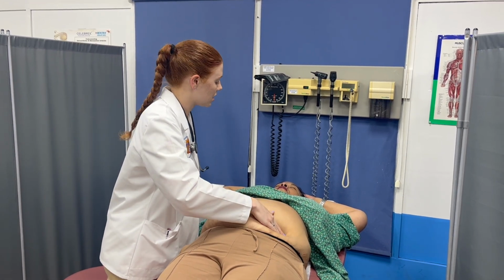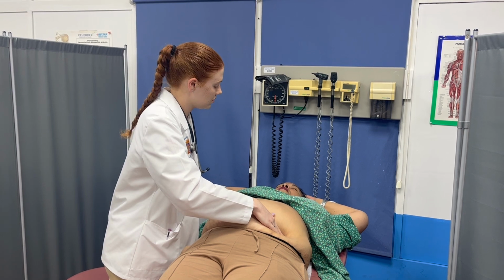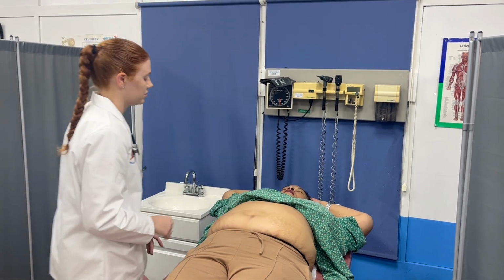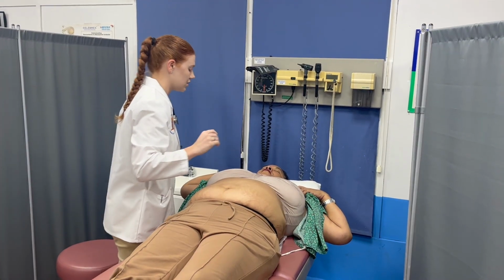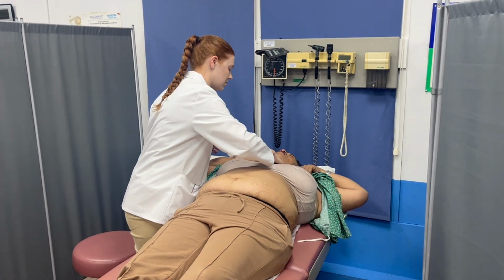I will now assess for referred tenderness by pressing on the left lower quadrant with my fingers firmly and slowly. The pain would present on the right lower quadrant, and if that pain was present, it would be a positive Rovsing sign as seen in appendicitis.